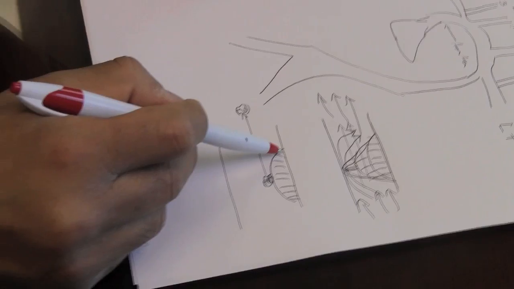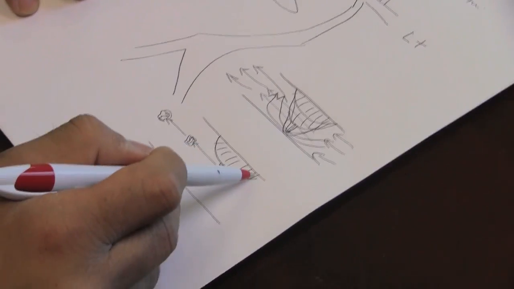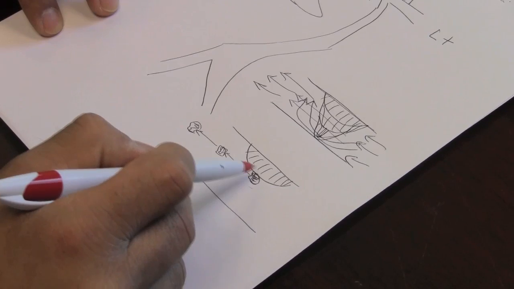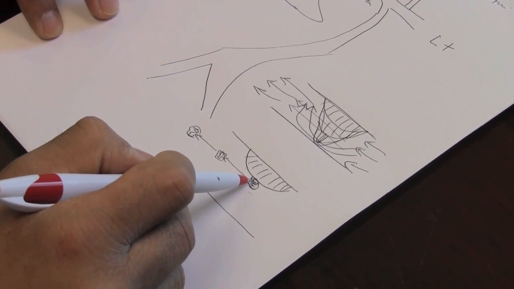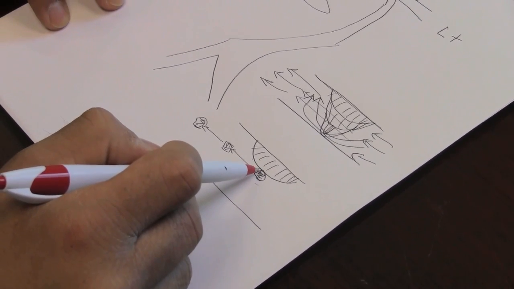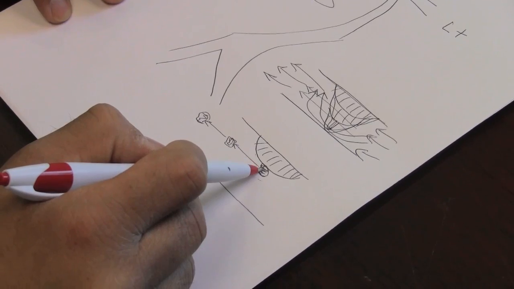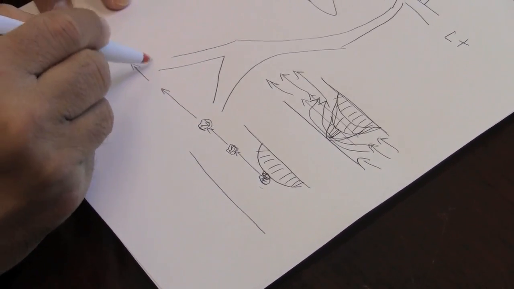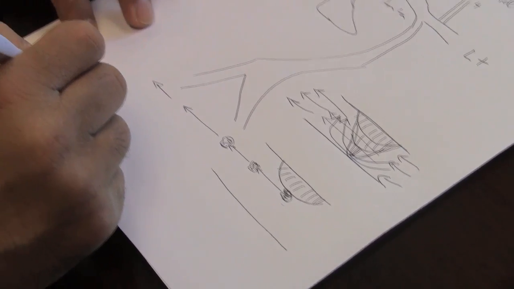So again, the plaque is important, but eventually it's a tiny clot which gets loose and travels towards the brain, plugs up one of the brain arteries and causes a stroke.